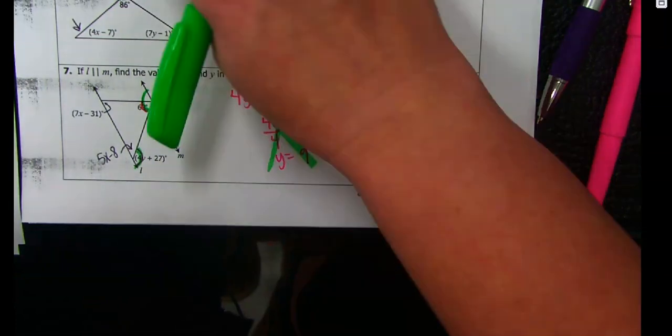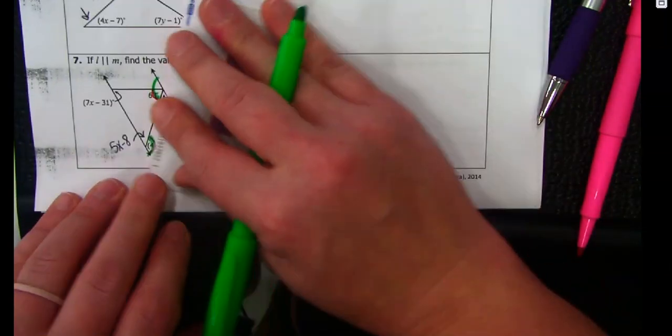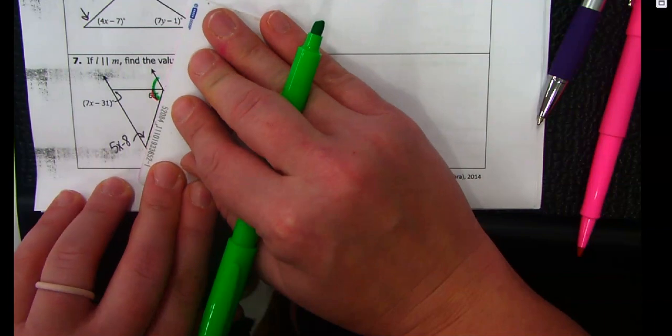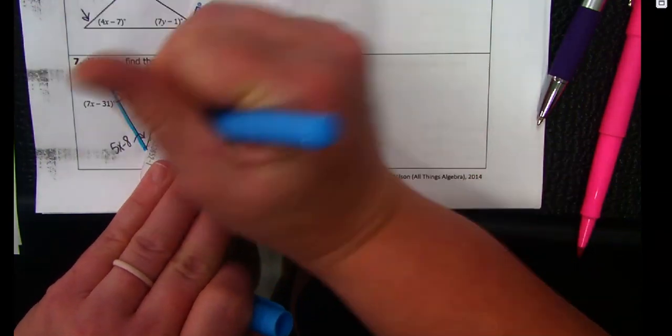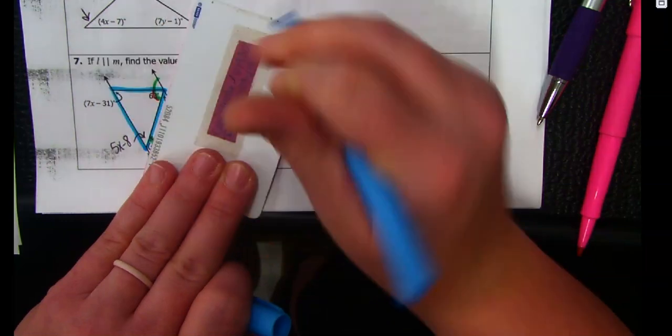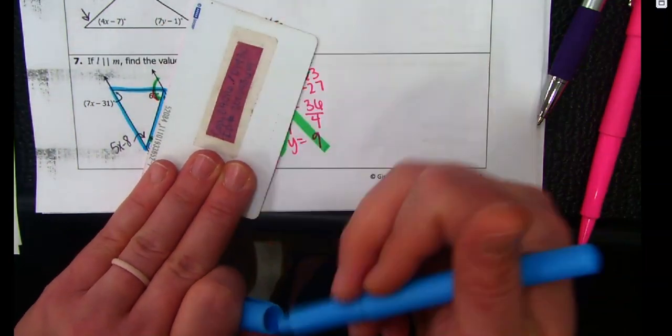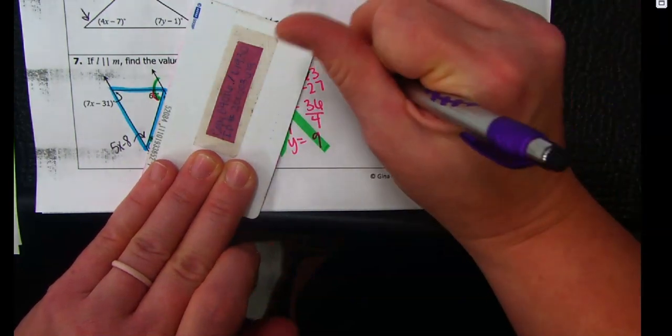But what we do know now that we know that this is 5x minus 8 is we know the triangle. So what I can do instead is look at this triangle here in blue, and I can set all of that equal to 180. That's going to work. My bad, you guys.